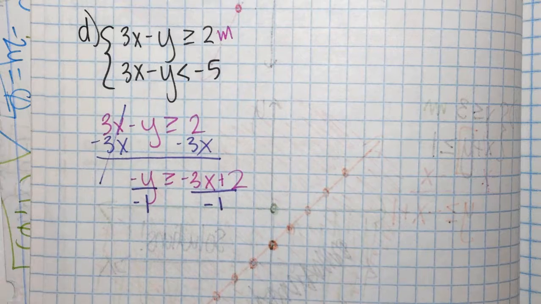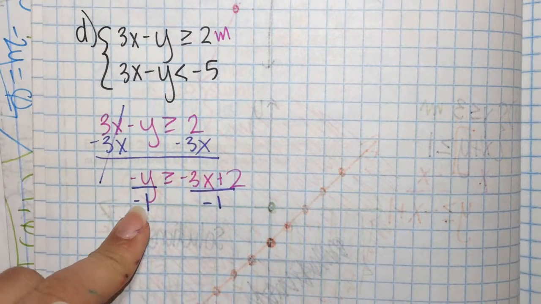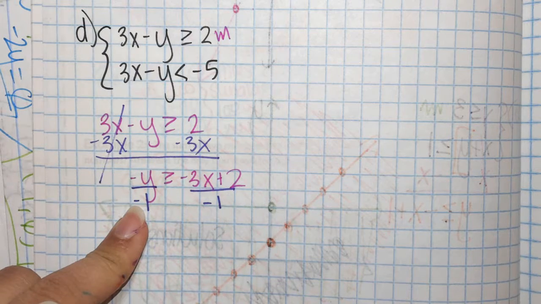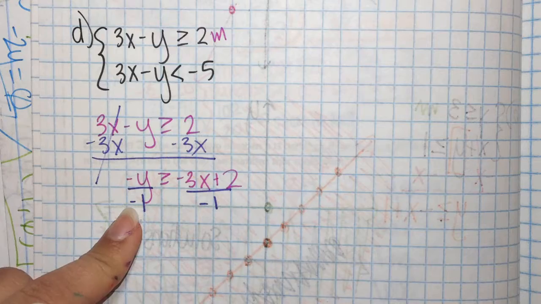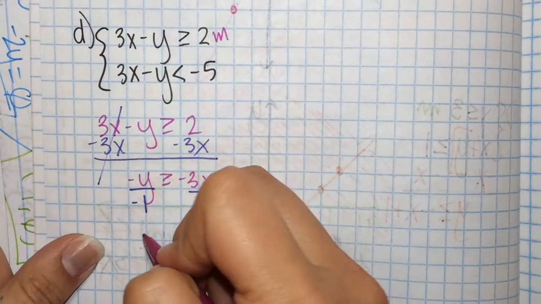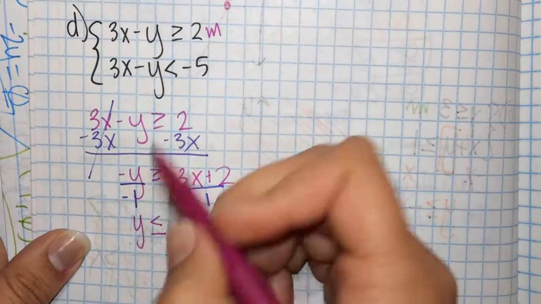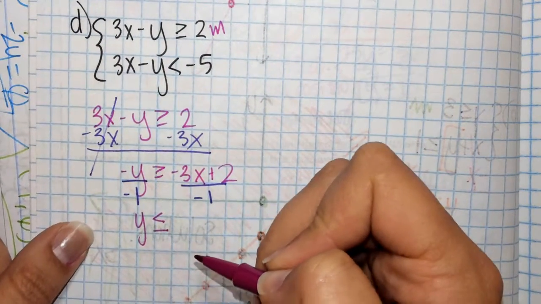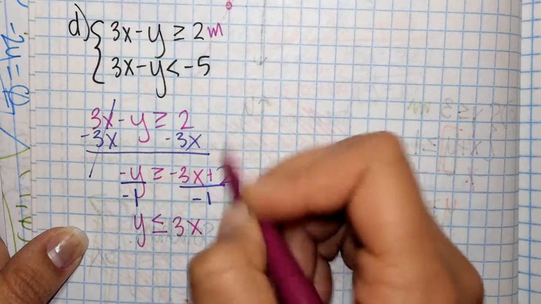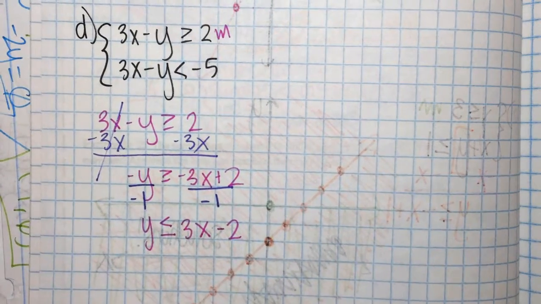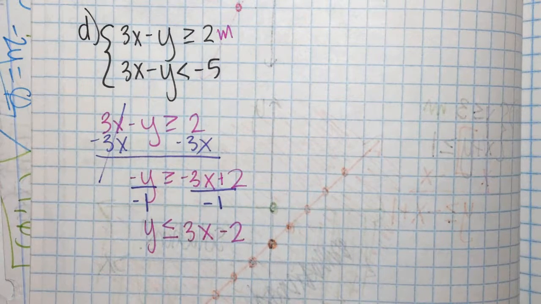Now, wait. I divided by a negative, so the sign flips. Why? Because when you divide by a negative, the sign flips. Are y'all sure? Yeah, I'm positive. Okay, just making sure. You just told us that. All right, what's negative 3 divided by negative 1? Positive 3. And what's 2 divided by negative 1? Negative 2. Now, can you use those same skills and solve the second one for y?